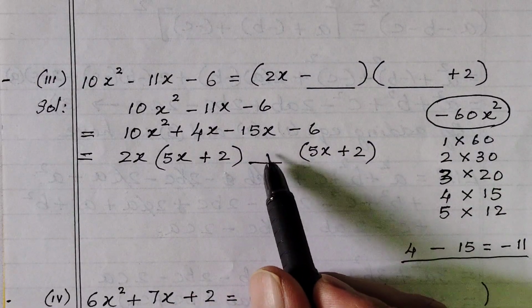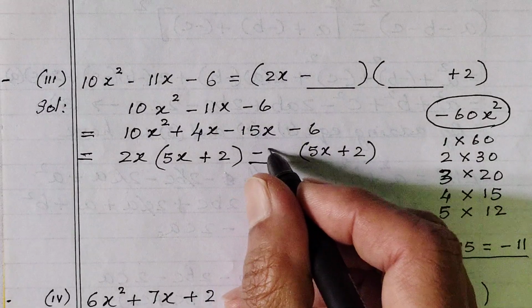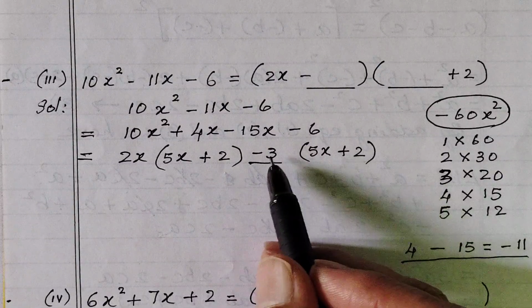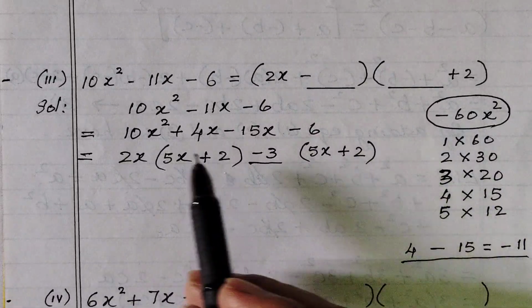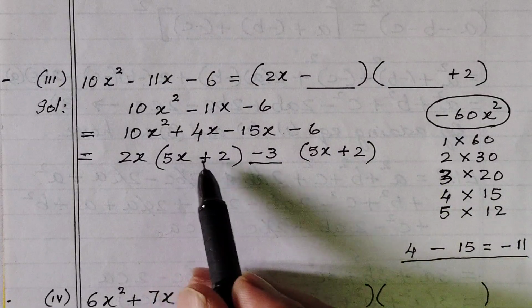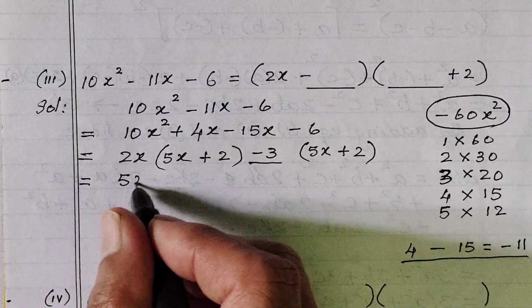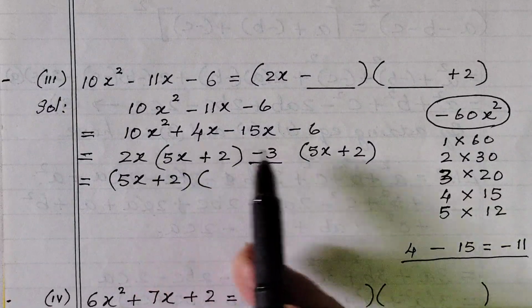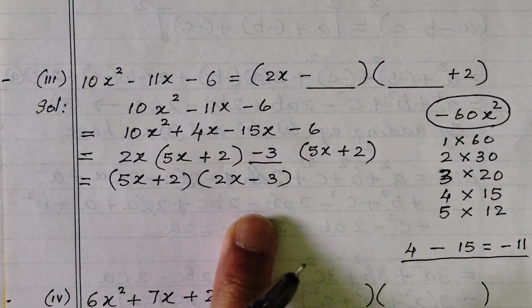Now fill the gap so that if we multiply these two, we should get minus 15x. So I fill it with minus 3. Minus 3 into 5x, minus 15x we will get. Now minus 3 into plus 2 is minus 6. Now there are two terms here. This is one term, this is one term. So 5x plus 2 is a common factor. So take it outside. What is left inside? 2x minus 3. So we got the two factors here.